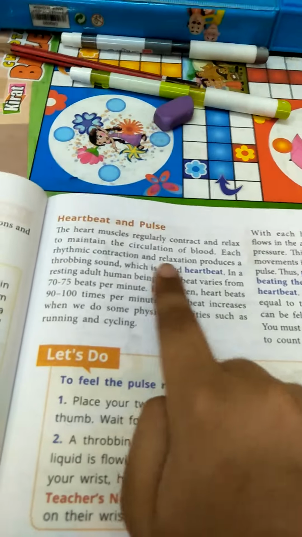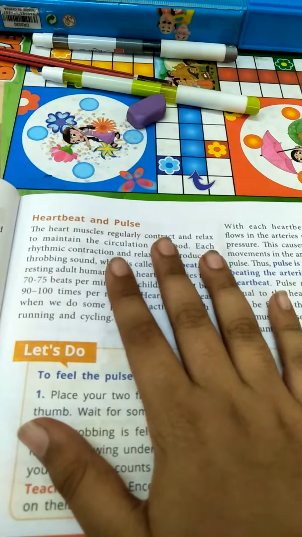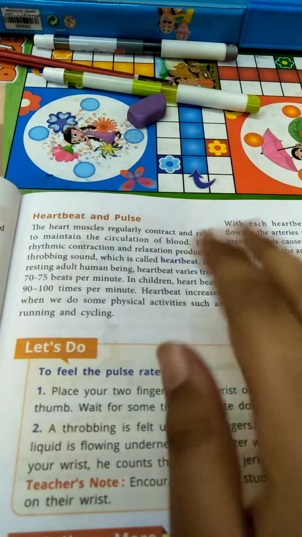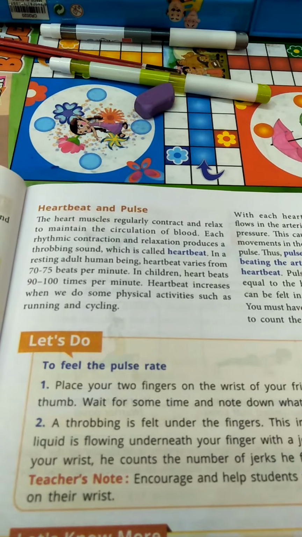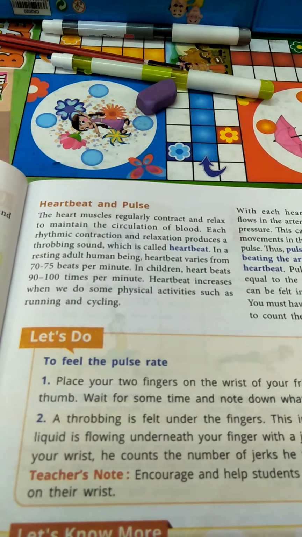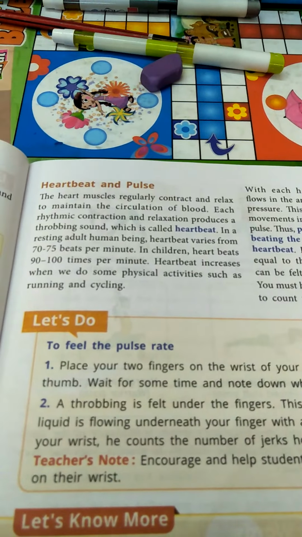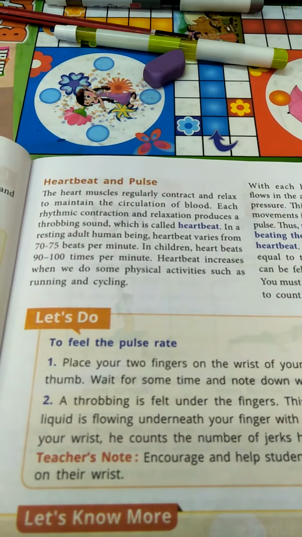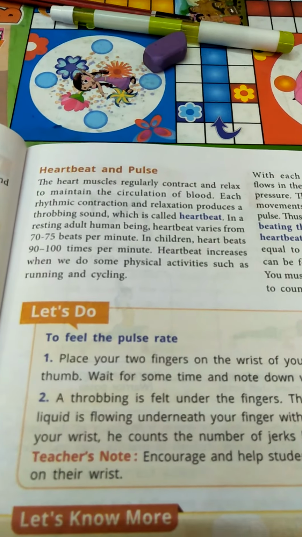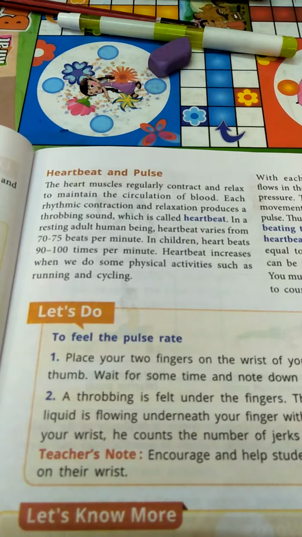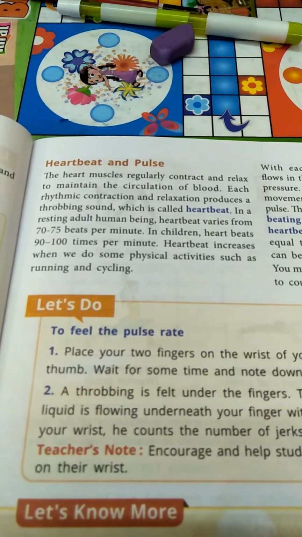Now heartbeat and pulse. The heart muscles regularly contract and relax to maintain the circulation of blood. Each rhythmic contraction and relaxation produces a throbbing sound, which is called heartbeat. In a resting adult human being, the heartbeat varies from 70 to 75 beats per minute. In children, heartbeat is 90 to 100 times per minute.